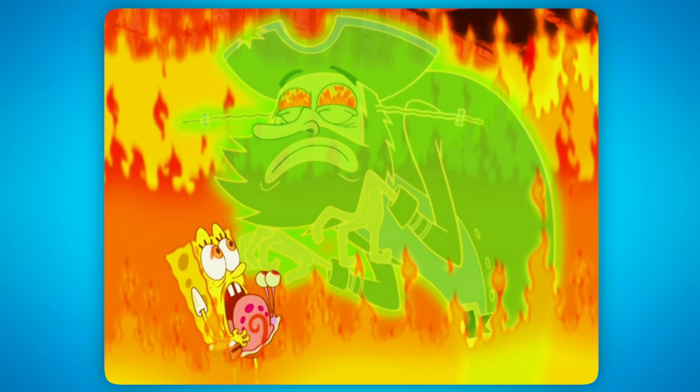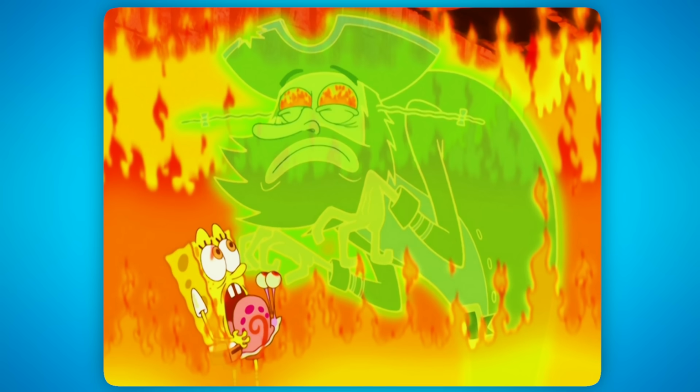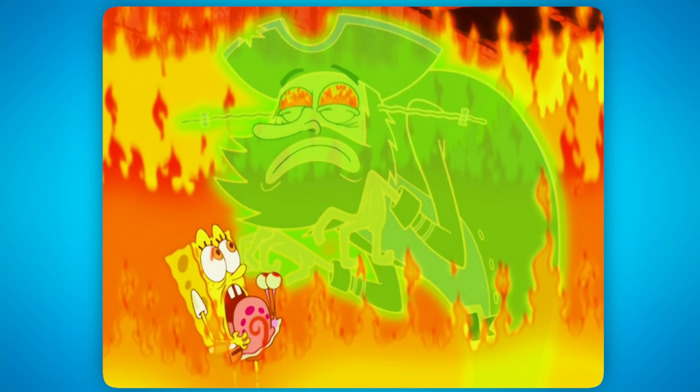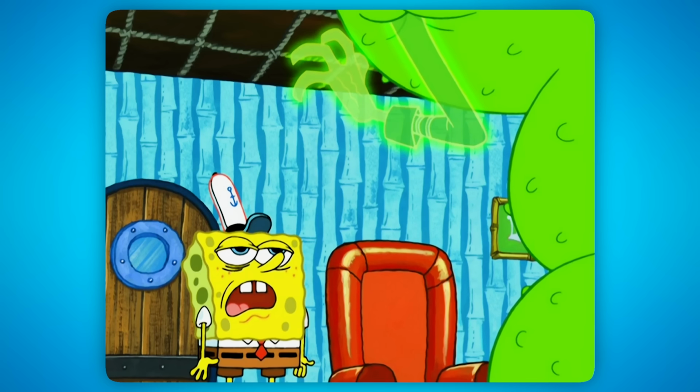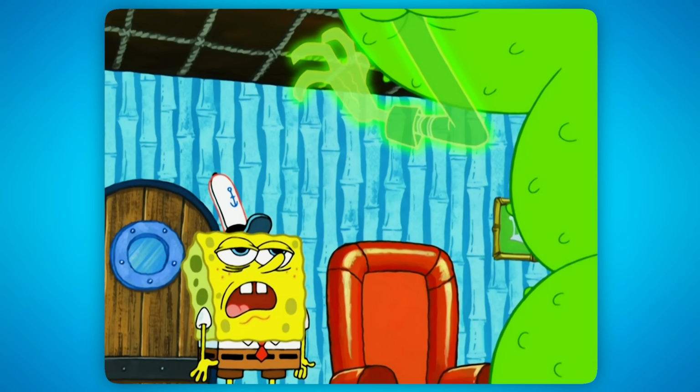They say people stopped believing in ghosts, so the Flying Dutchman lost his power. But that doesn't make sense either because SpongeBob believed in ghosts the whole time, and other people like Patrick ran away when they saw the Dutchman. So clearly some people still believed in ghosts. Why would everyone have to believe for one ghost to work?